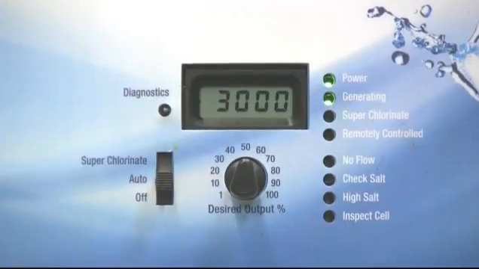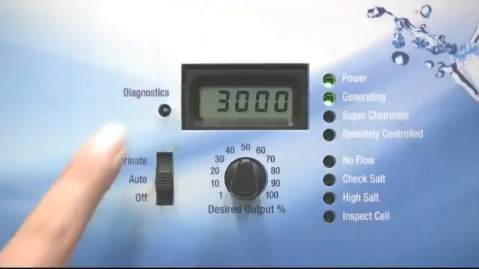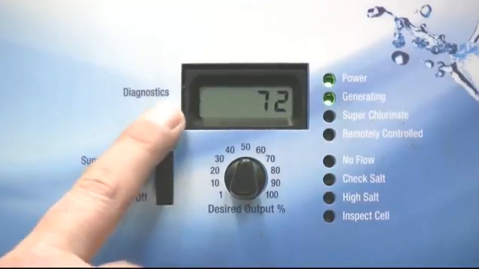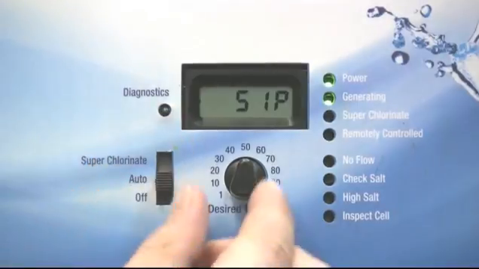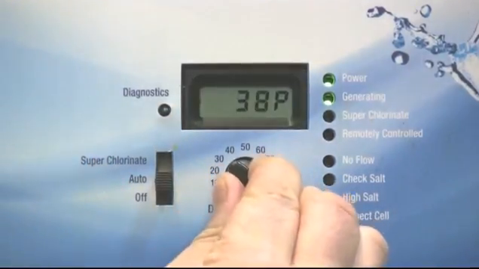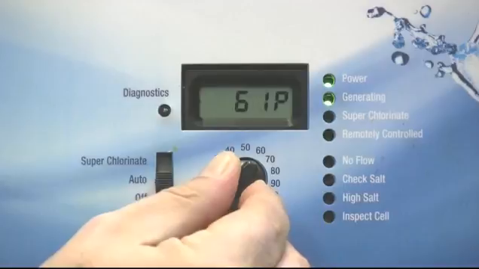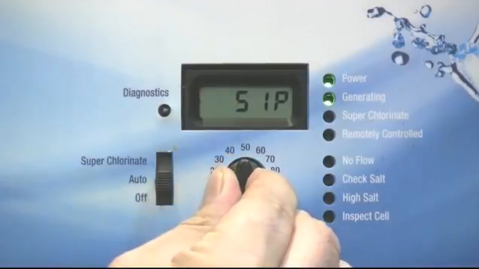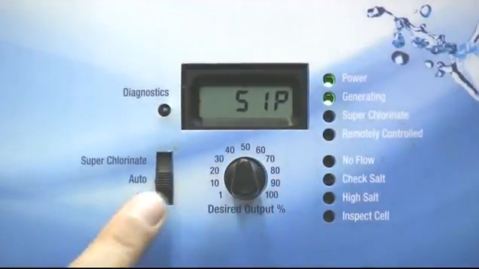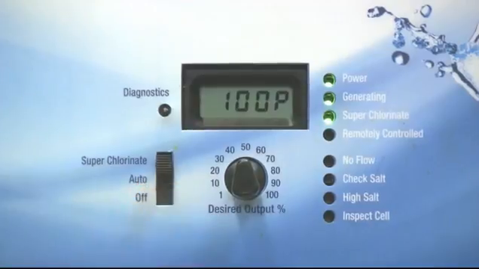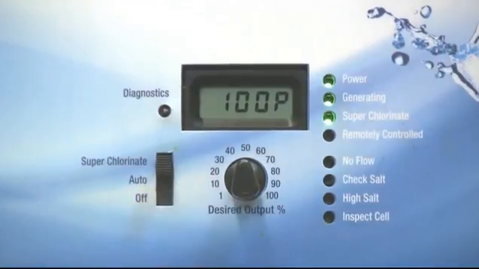Next, to view or change the exact percentage of desired chlorine output, press the diagnostic button 4 times. You'll notice the value changes as the dial is adjusted. Also notice that when the selector switch is moved from auto to superchlorinate, the value immediately goes to 100%, regardless of where the dial is set.